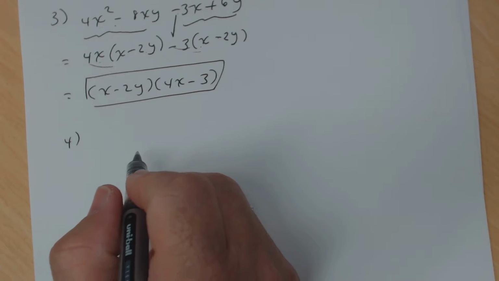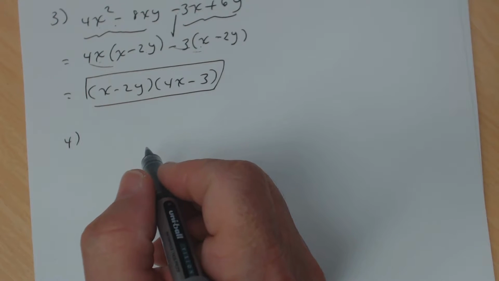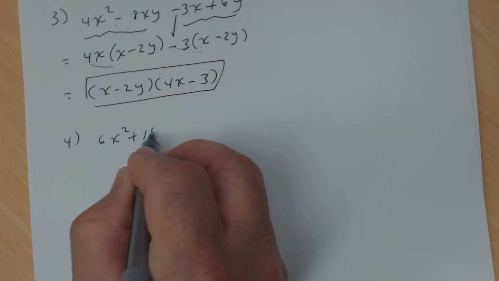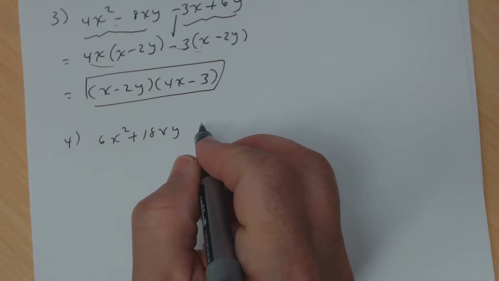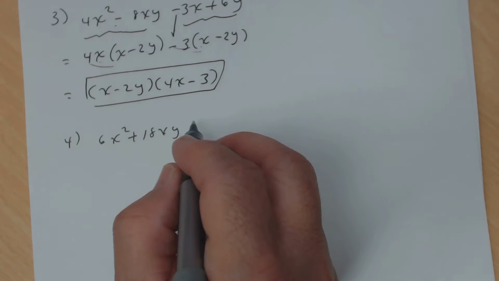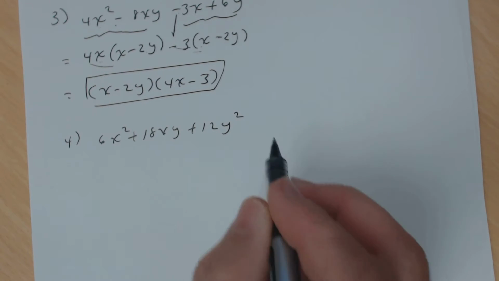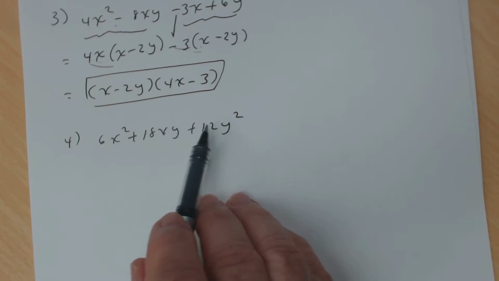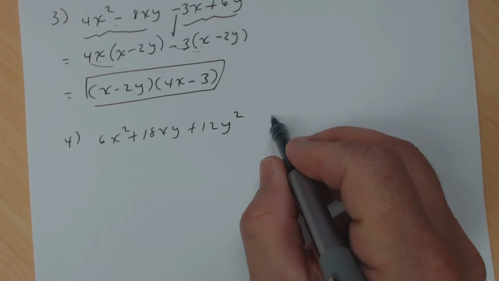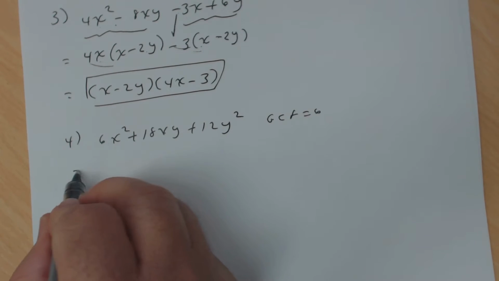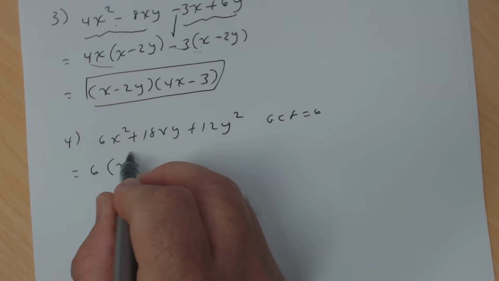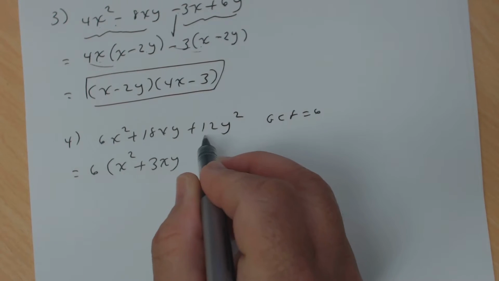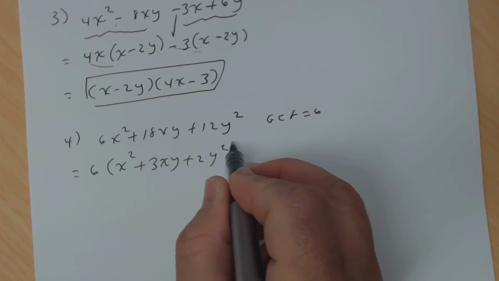Okay, number 4. All right, suppose we had 6x squared plus 18xy plus 12y squared. All right. So again, GCF is 6. So I'm going to factor out a 6. So I get 6 times x squared plus, 6 times 3 is 18, so I get 3xy. 6 times 2 is 12, so I get 2y squared.